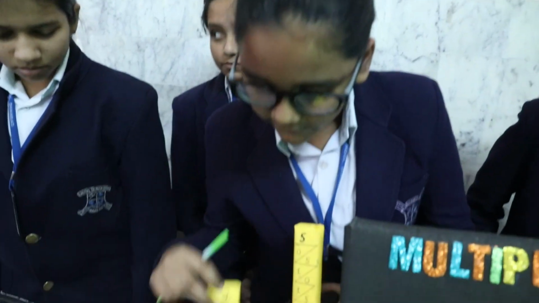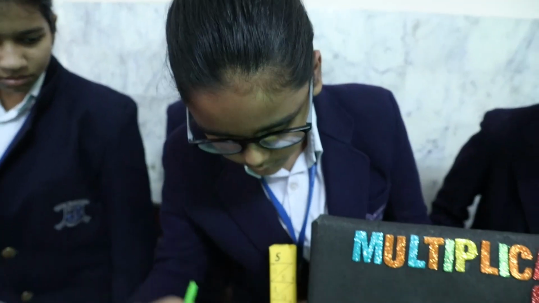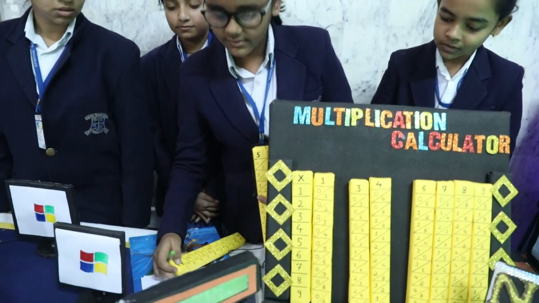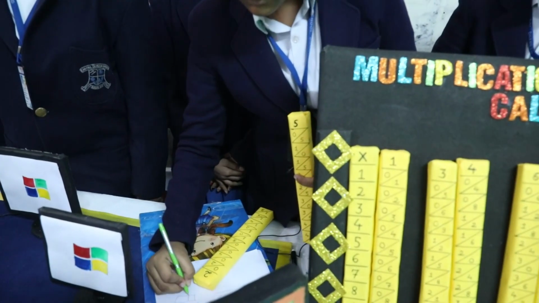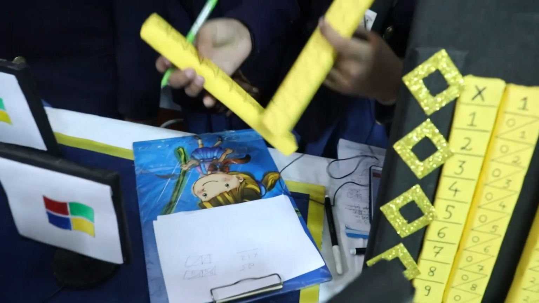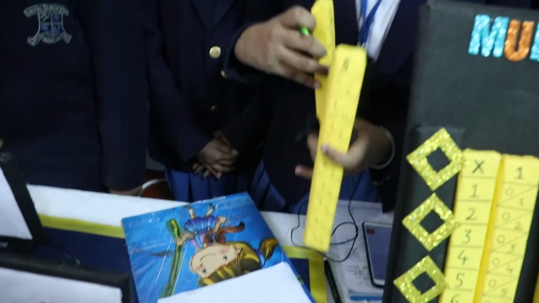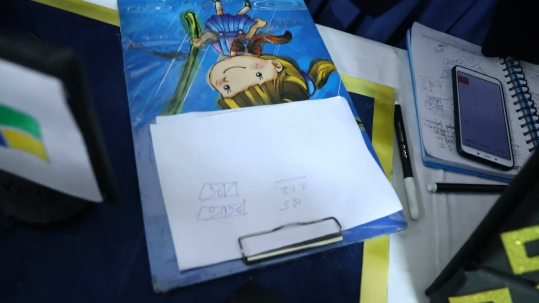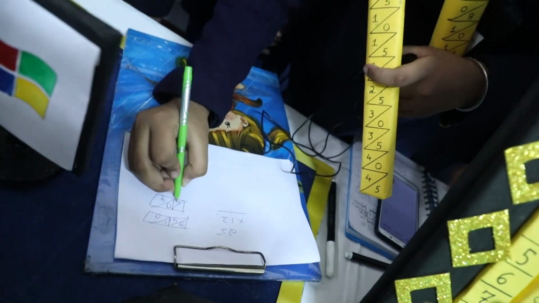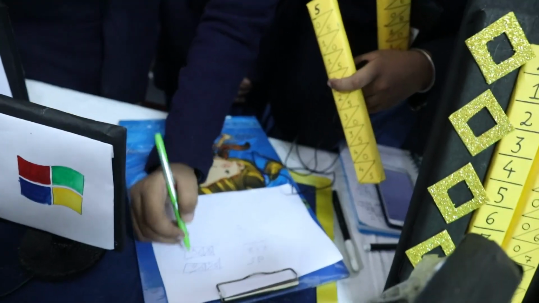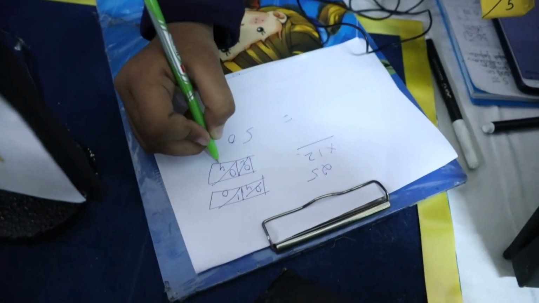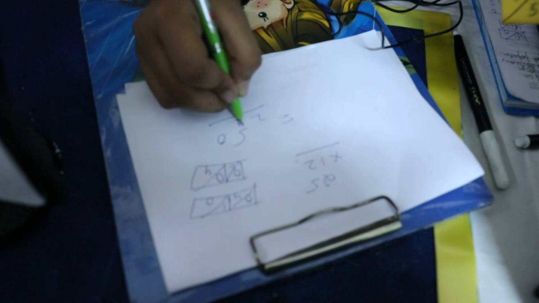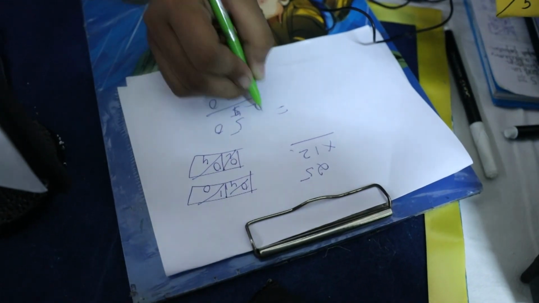And 5 2s are 10. 5 into 2, 10. And 2 2s are 4. 4, 0. And 2 into 1 is 2.